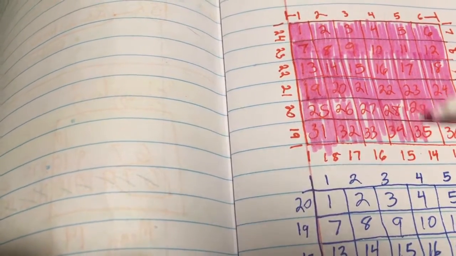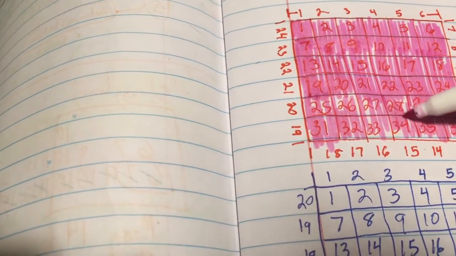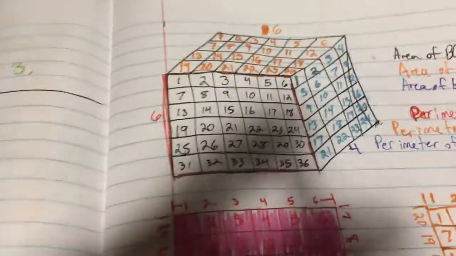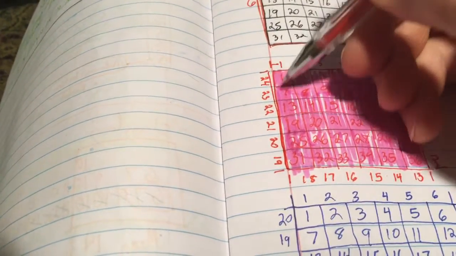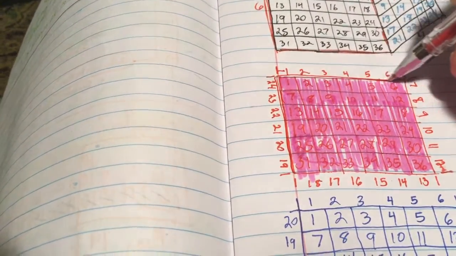So the area that I'm coloring pink is what I'm calculating when I calculate area. However, that which I'm circling with my pen, when I'm tracing with my pen, is a very, very different thing.